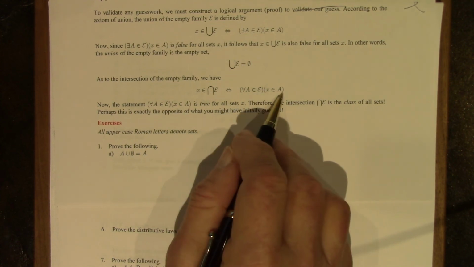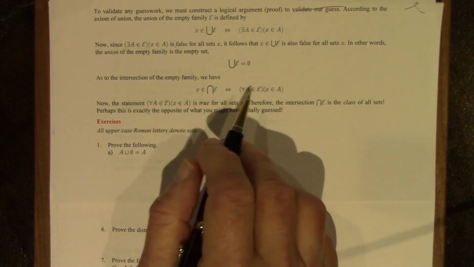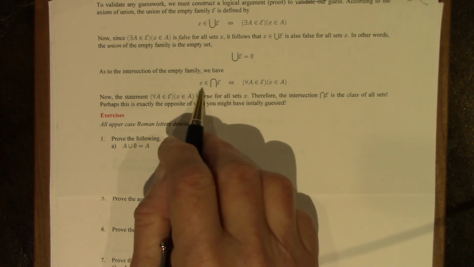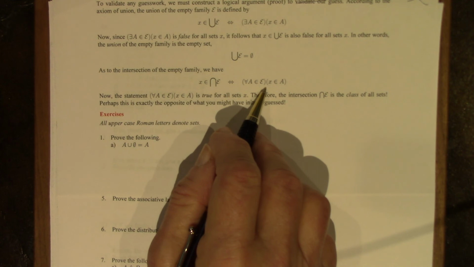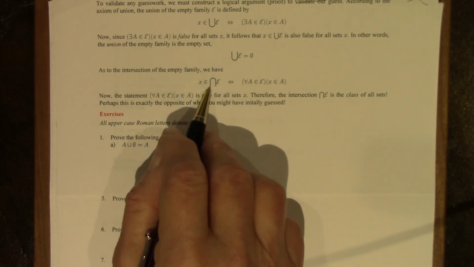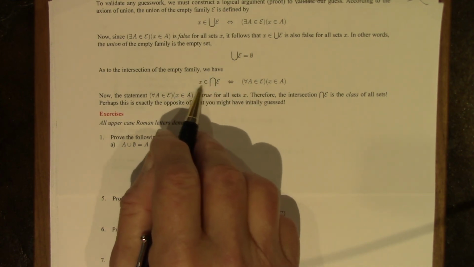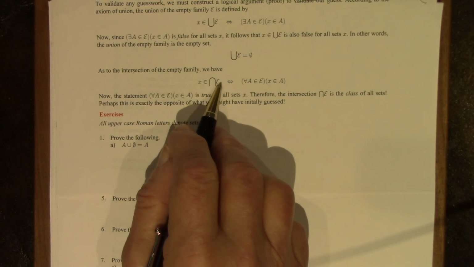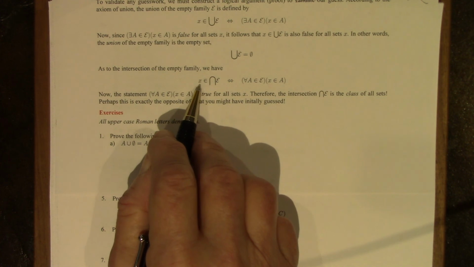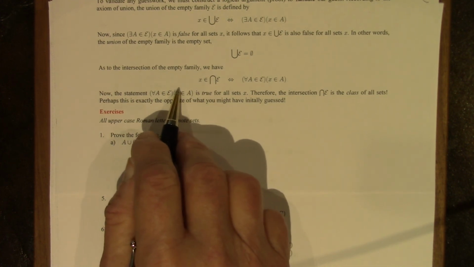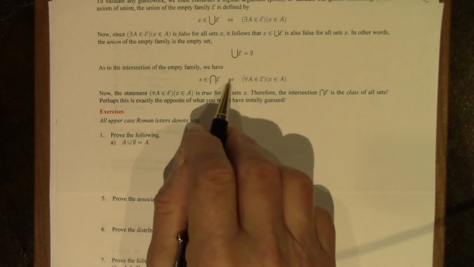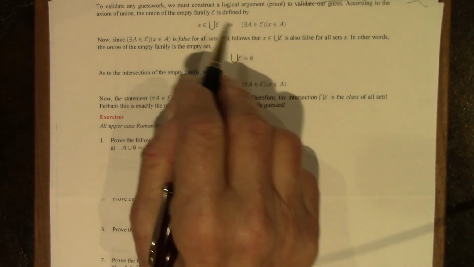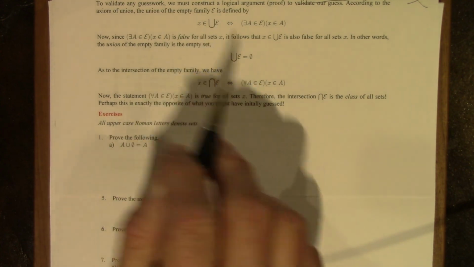Okay, so this is true. Again, if the biconditional is to be true, then both sides have to have the same truth value, which means this has to be true: X in the intersection of the empty family. This really says for all sets X, X is in the intersection of the empty family if and only if this happens. I should have probably said that for the union too.